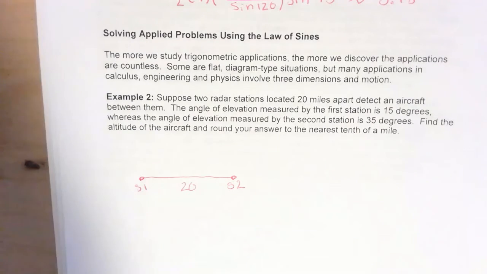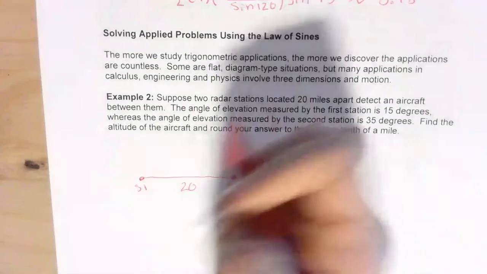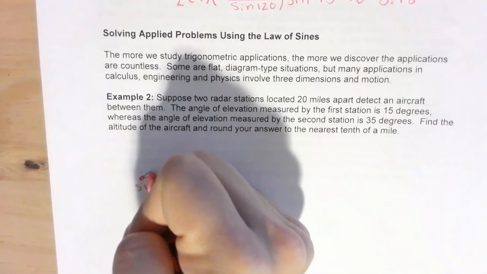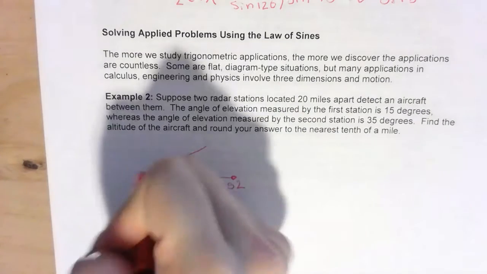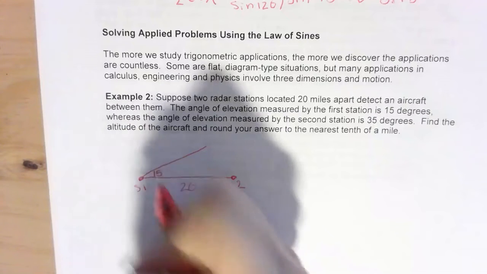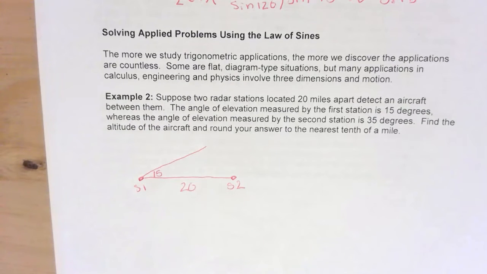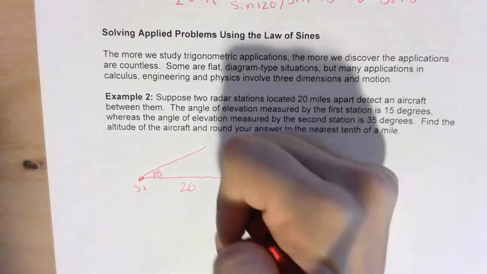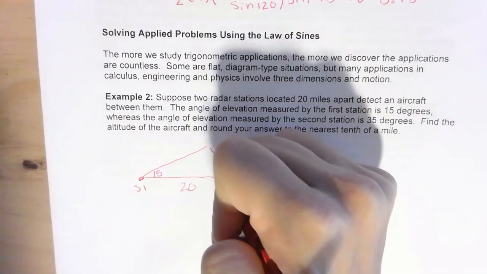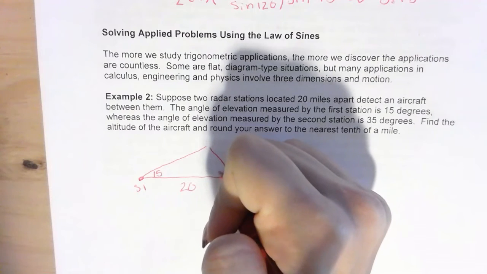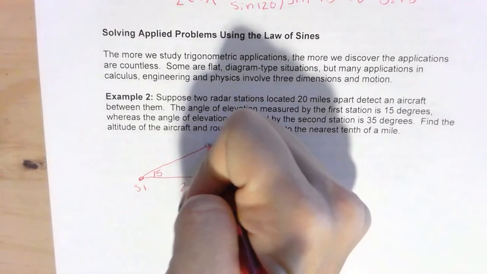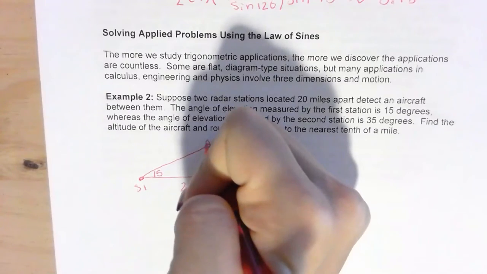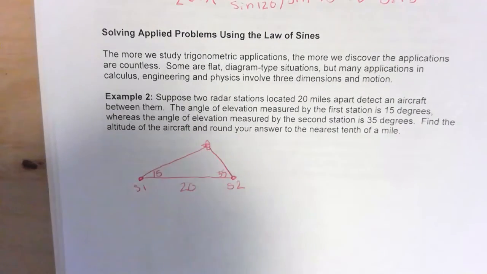The angle of elevation measured by the first station. Remember, angle of elevation means that it's the angle from that ground. So 15 degrees. Whereas the angle of elevation measured by the second station is 35. Find the altitude of the aircraft. So this is the aircraft, right? This is our plane. Whatever, I'm terrible at drawing, right?